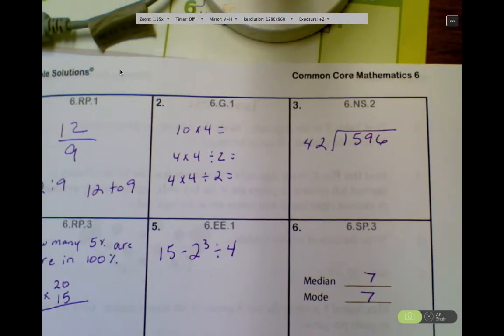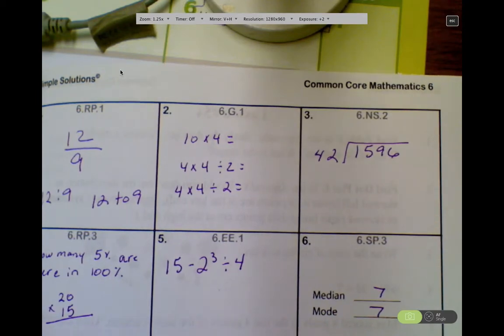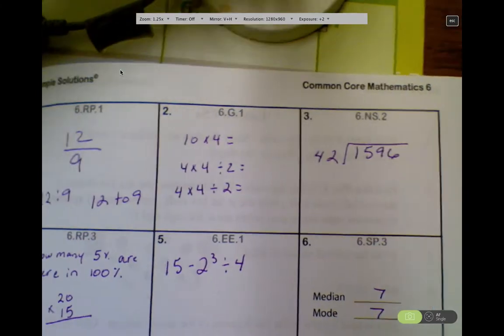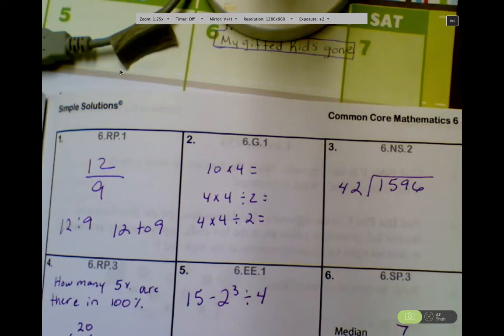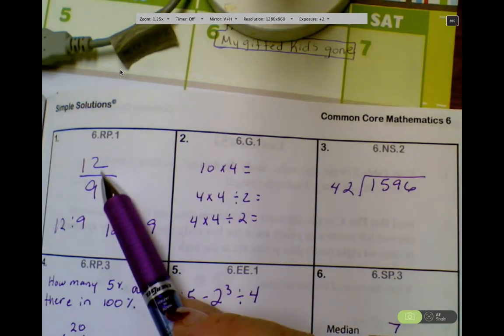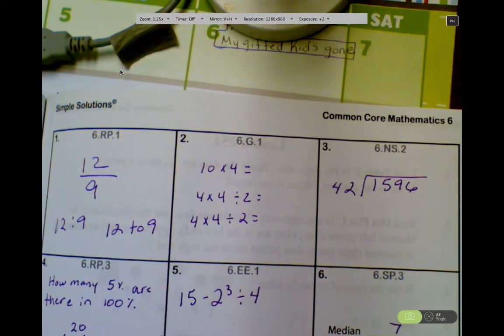All right, so the first one's asking us, the pie case has 2 strawberry pies, 9 blueberry pies, and 12 cherry pies. Write the ratio of cherry pies to blueberry pies. I've done that: 12 to 9.